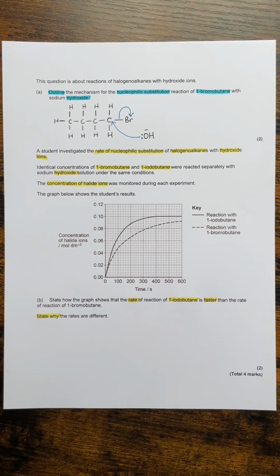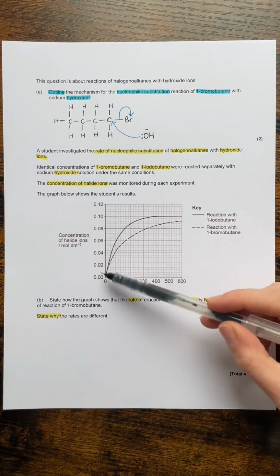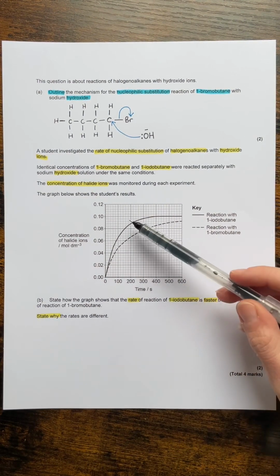So in terms of our graph skills, when we're thinking about how graphs show faster rates of reaction or slower rates of reaction, we are looking at one of 2 things. One, the steepness of the gradient at the start.